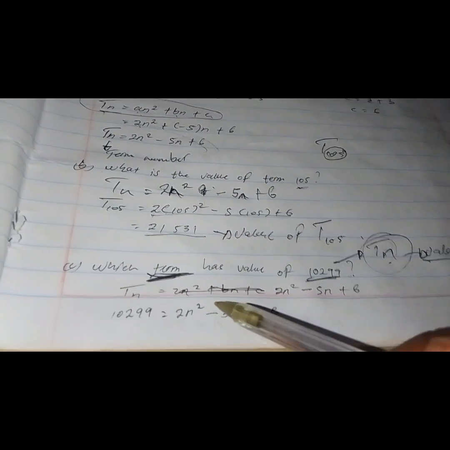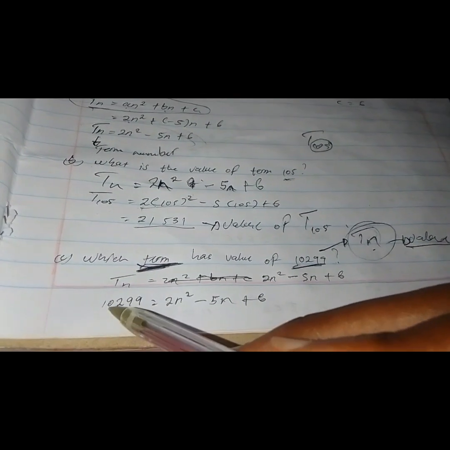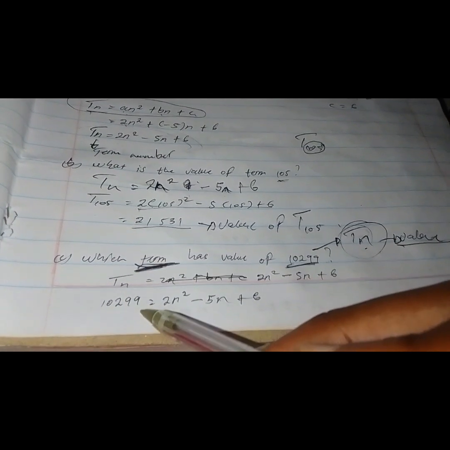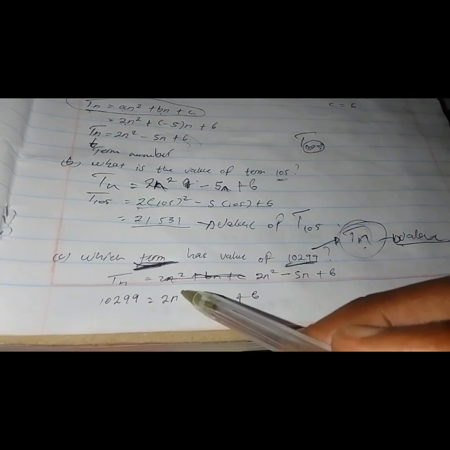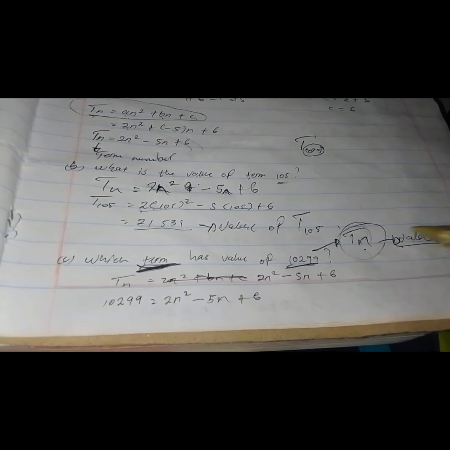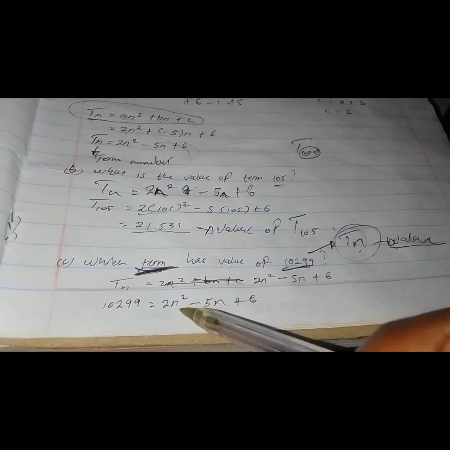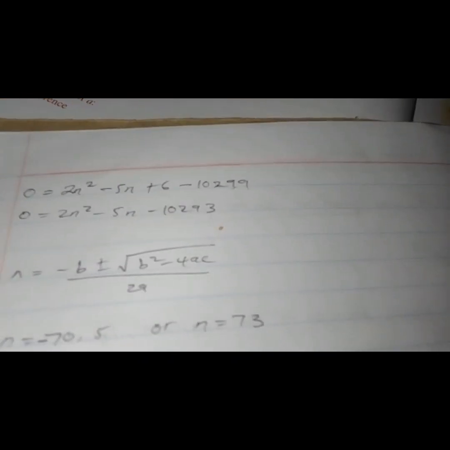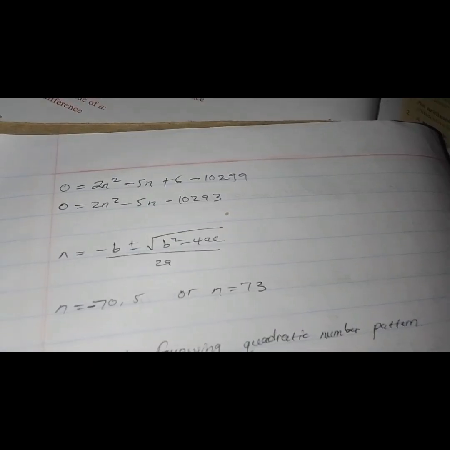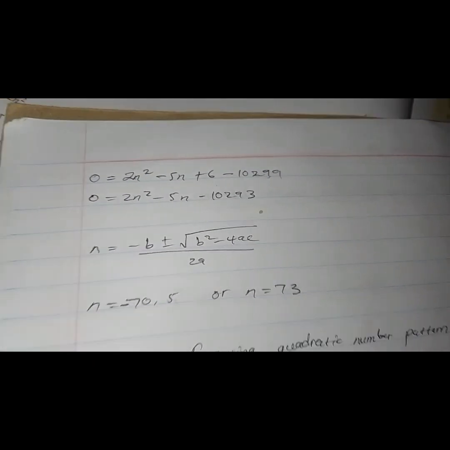So here's how we're gonna do it. We are gonna say, in place of Tn, you're gonna place 10,299, which is equal to 2n squared minus 5n plus 6. I guess we're finding the n, right? So you do it like that. So as we go further, here's how we do it.